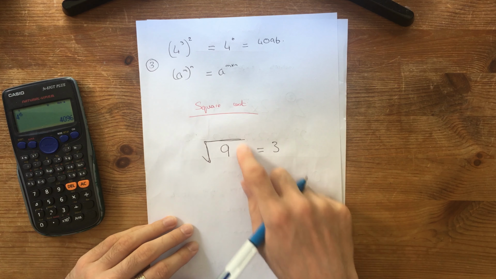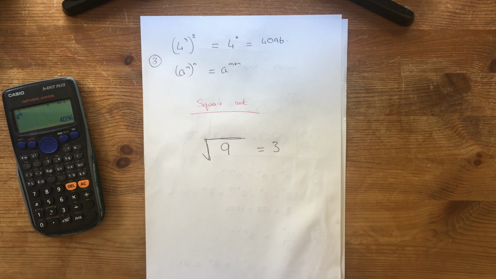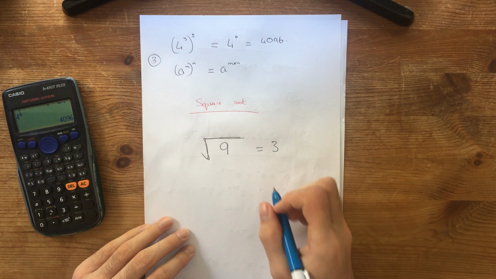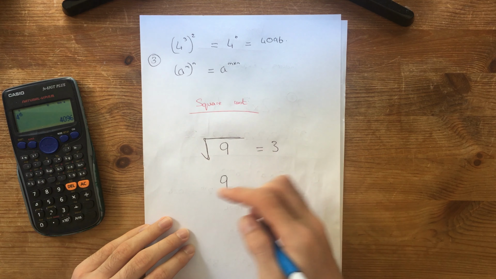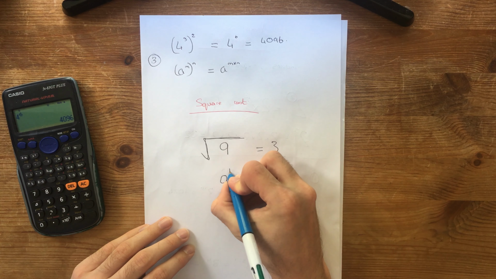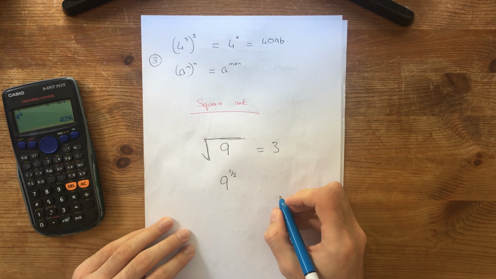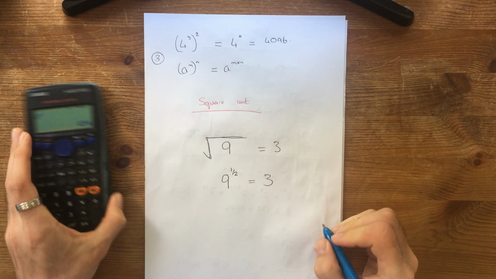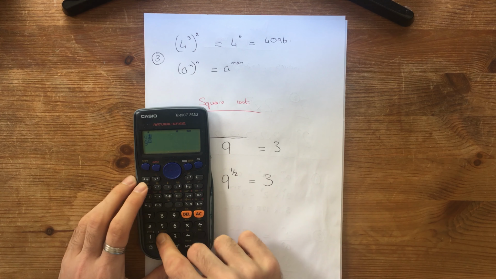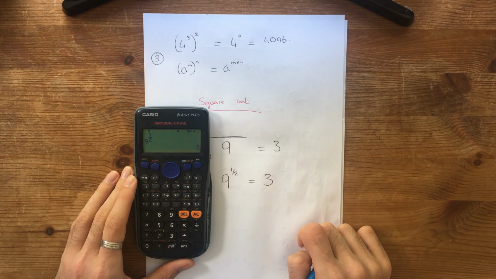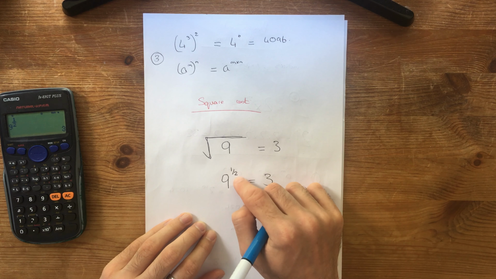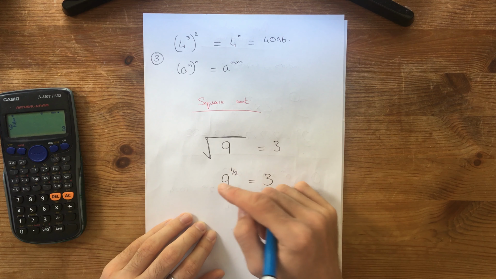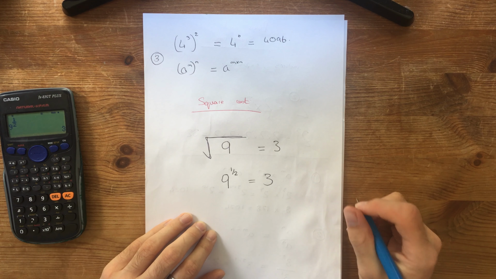But what's the square root? What is it actually doing? And how it links to our powers is the square root is just a symbol for to the power of a half, which if you do it in your calculator is 3. I'll show you here. 9 to the power of a half is equal to 3. So that's all that's doing, really, is putting something to the power of a half.